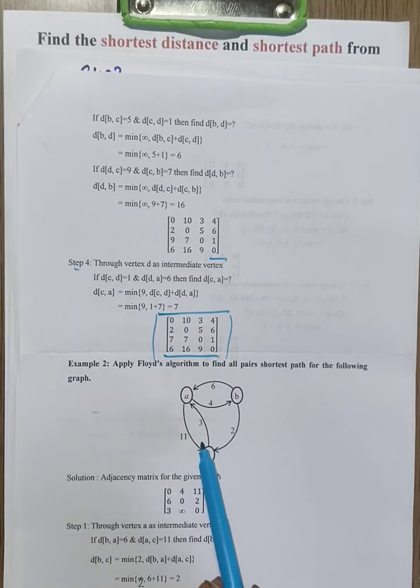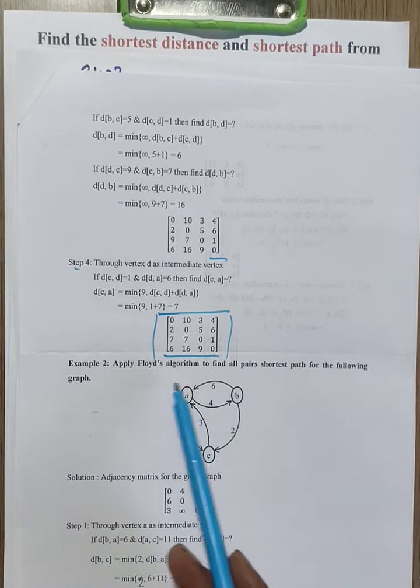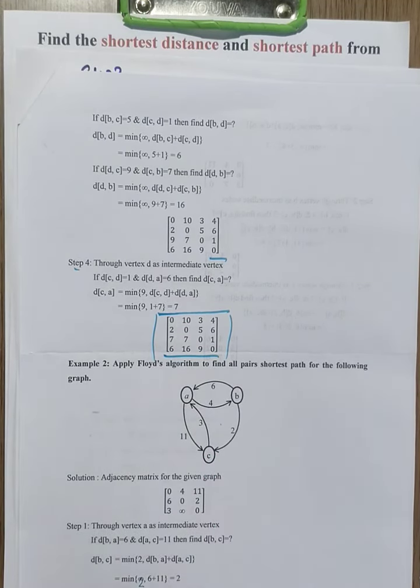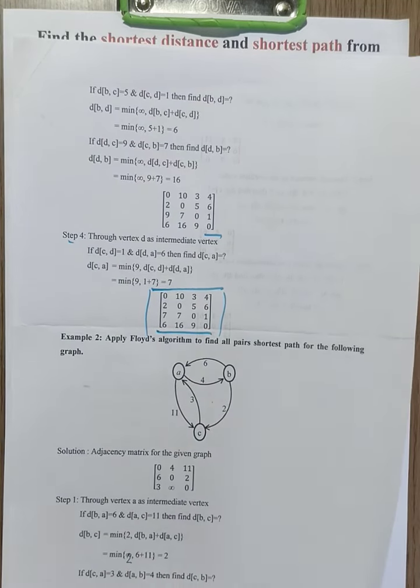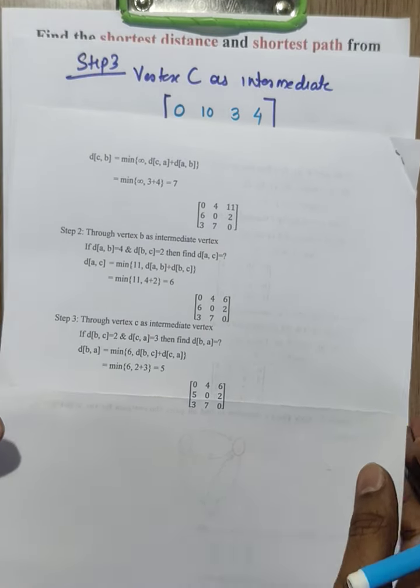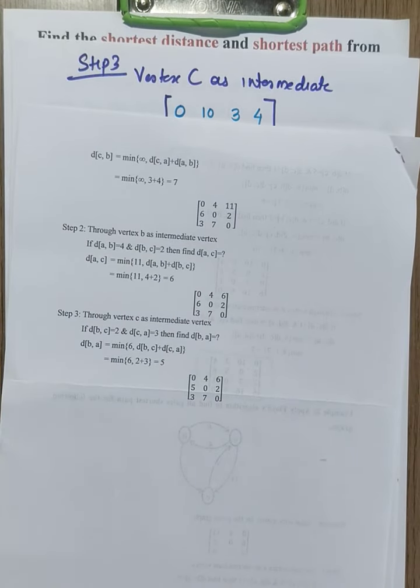Similarly, like the previous example, here is one more example, which is also Floyd's algorithm. This matrix is step 1 and step 2, step 3.